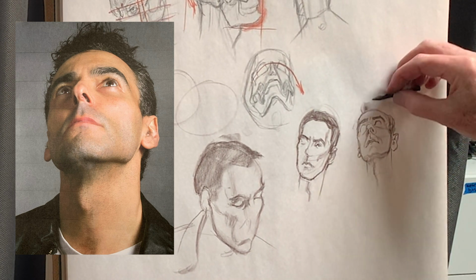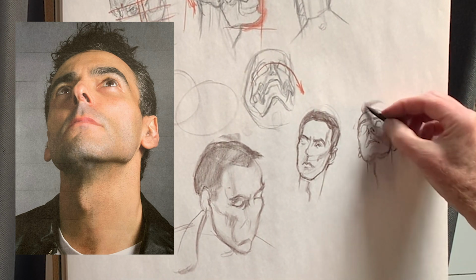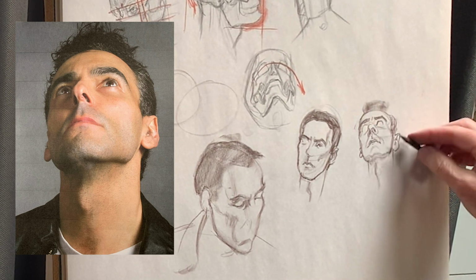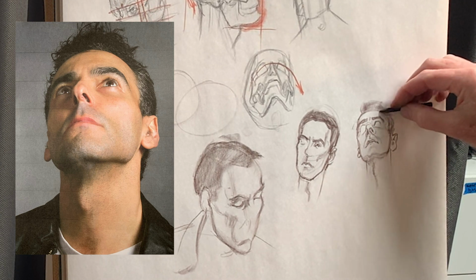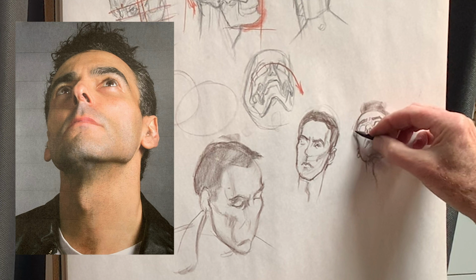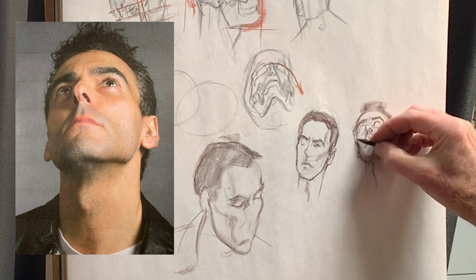So what I'm doing first is I'm squinting and I'm looking for the general shape. When you're drawing hair as illustrators, it's important to see mass and direction first, and then texture and pattern within it second.